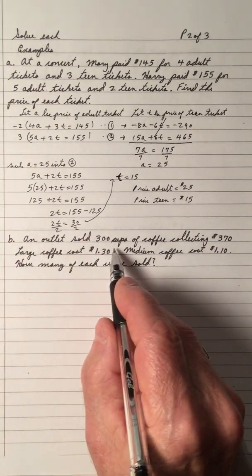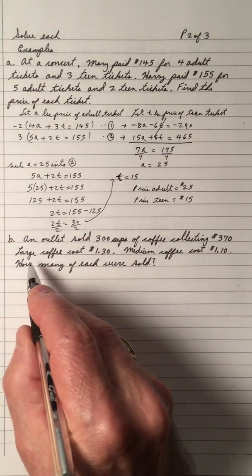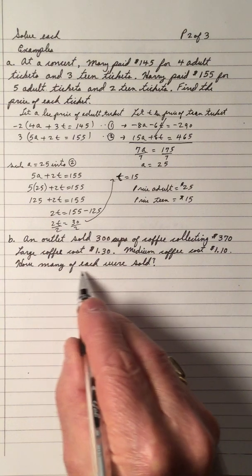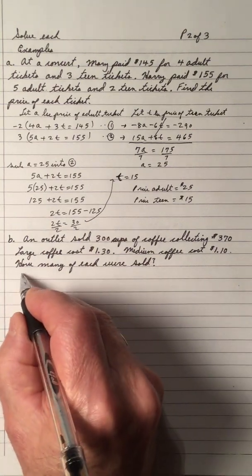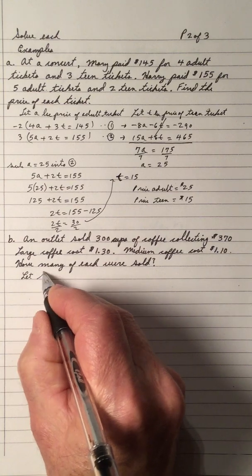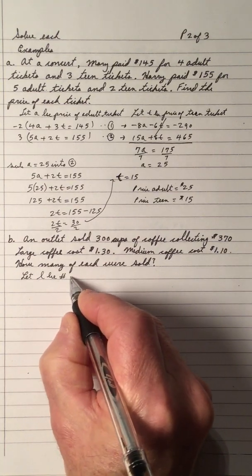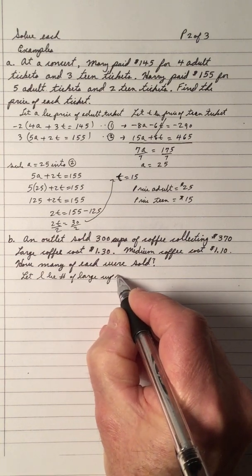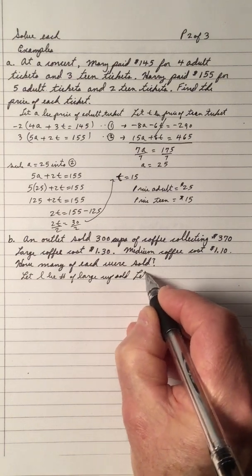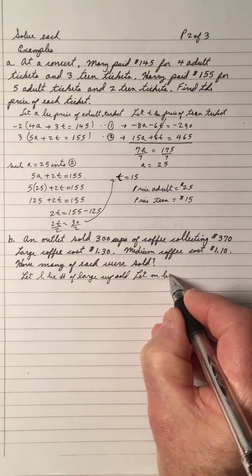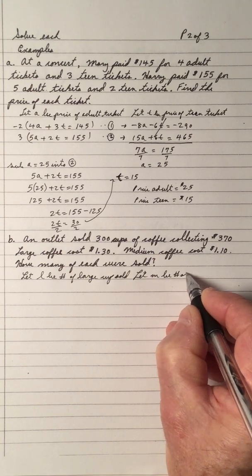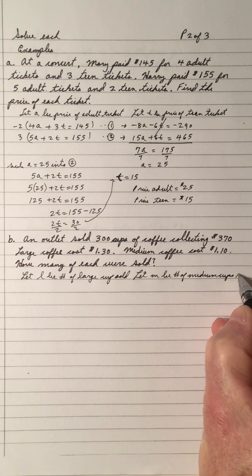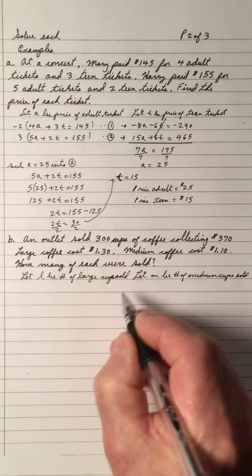An outlet sold 300 cups of coffee, collecting $370. The large coffee cost $1.30. The medium coffee cost $1.10. How many of each cups were sold? So I'm going to let L be the number of large cups sold. And I'm going to let M be the number of medium cups sold.